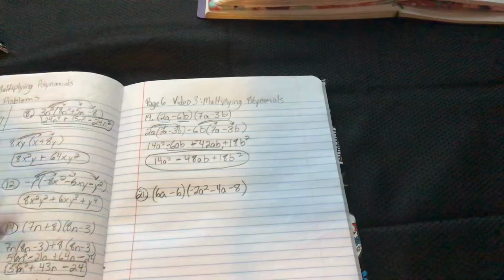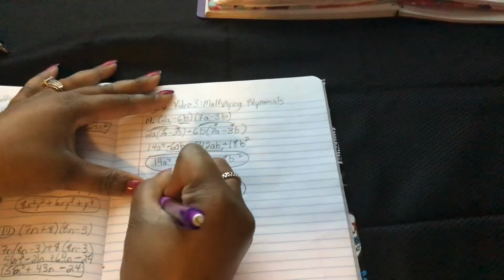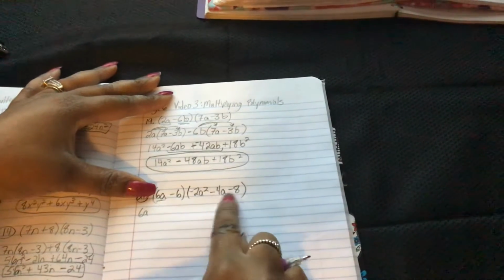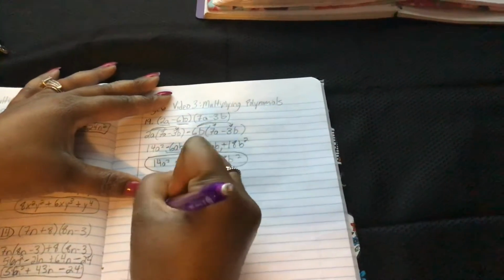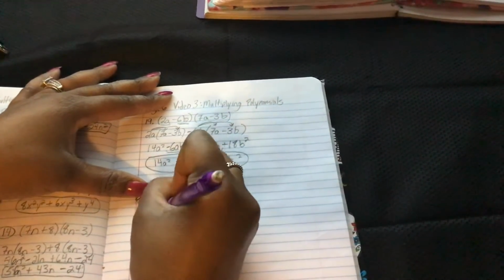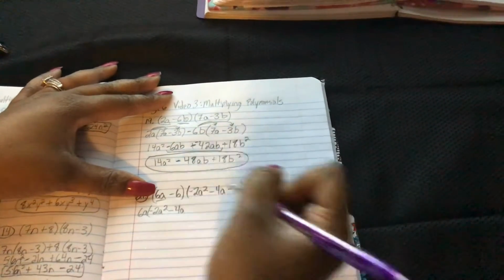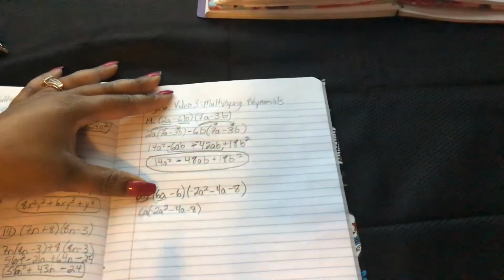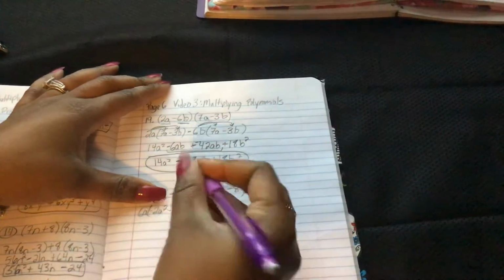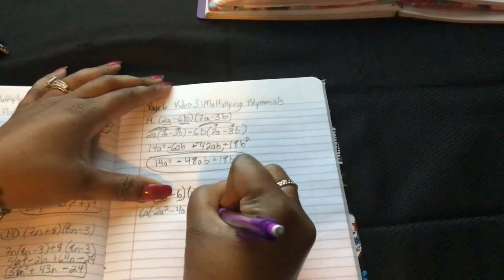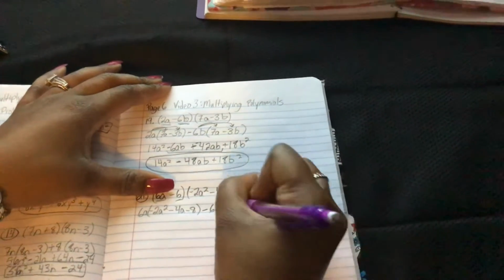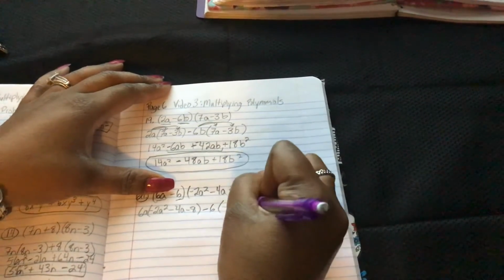Okay? So here we go. The first number, 6a. So you're going to multiply 6a times everything in the second parentheses. Okay. And your second number is a negative 6. So you're going to multiply negative 6 times everything in the second parentheses.